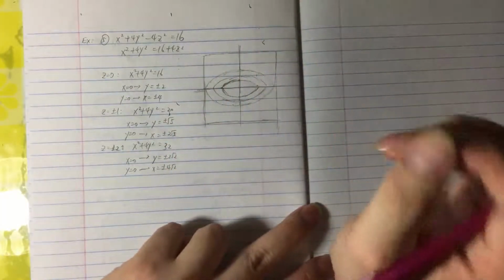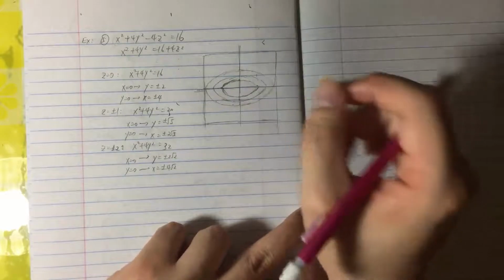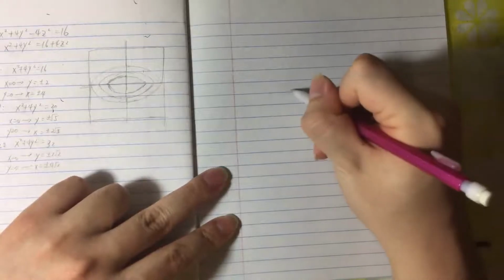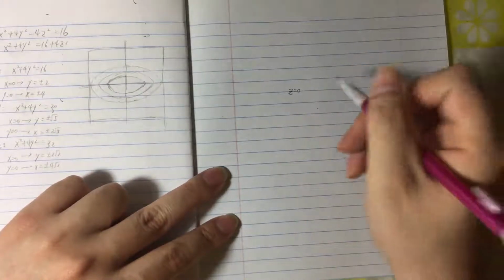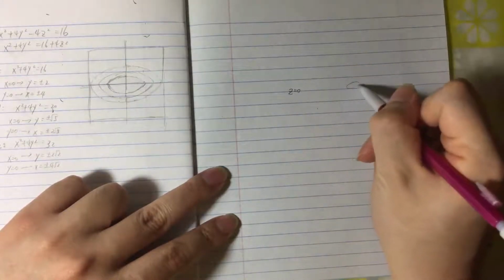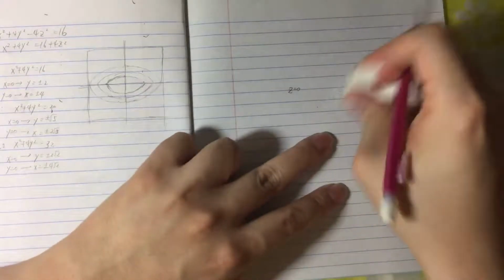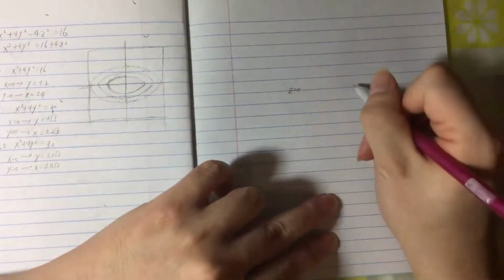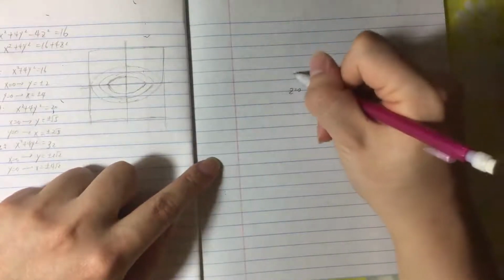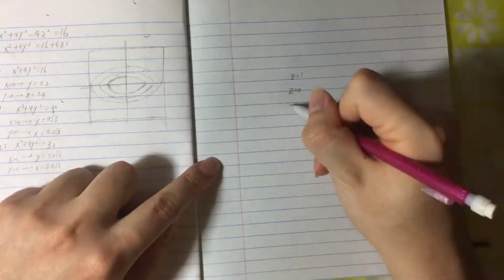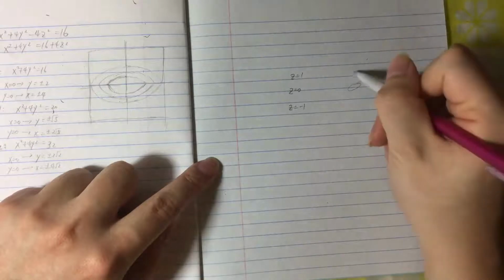So let's draw a loft graph based on the level curves first. When z is 0, we have an ellipse. When z is plus or minus 1, we have a wider ellipse.